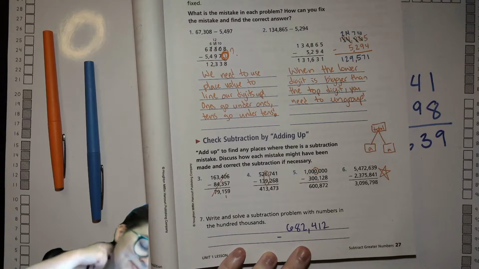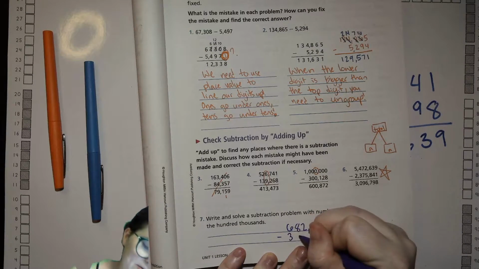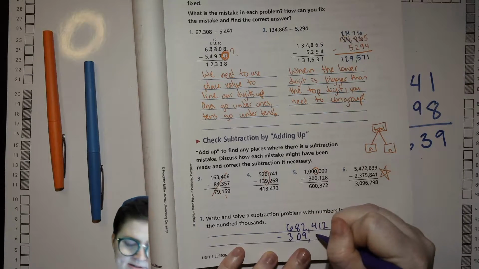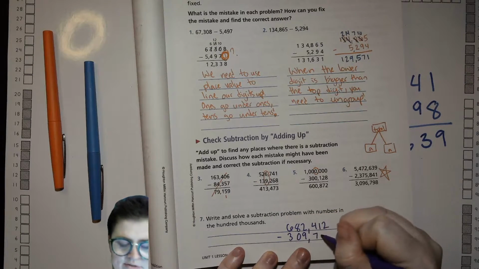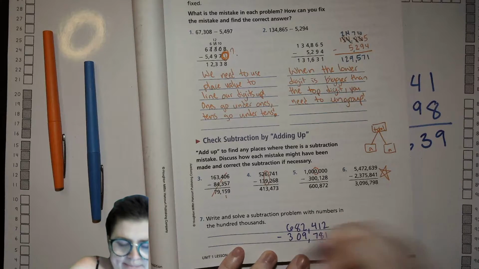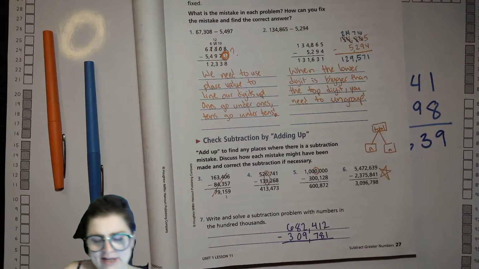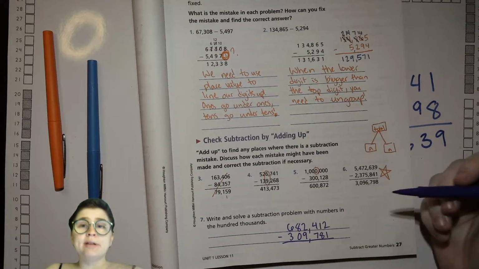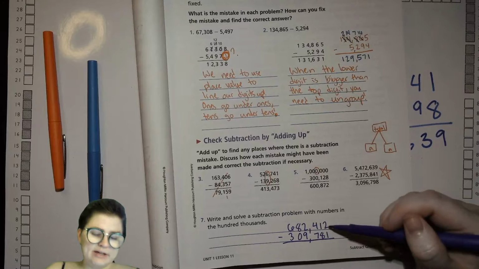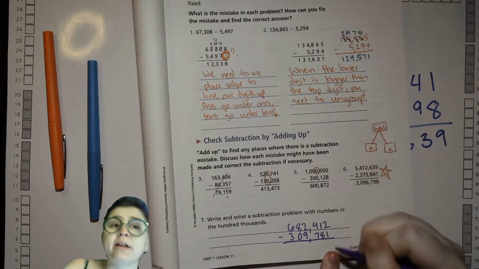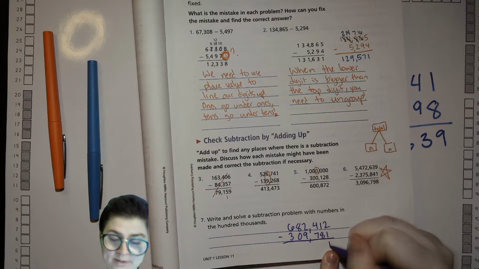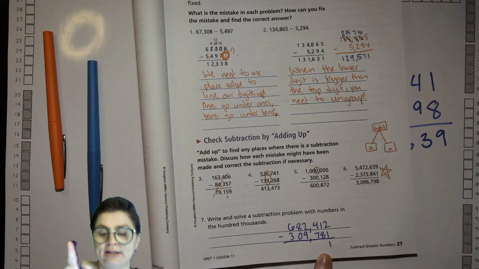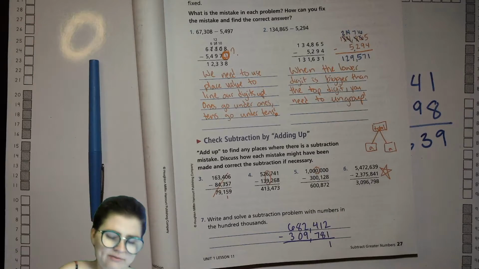Take away 309. Okay. And I just made up that number, right? Okay, so 2 take away 1 is 1. 1 take away 8 is not gonna work. So we have to ungroup.